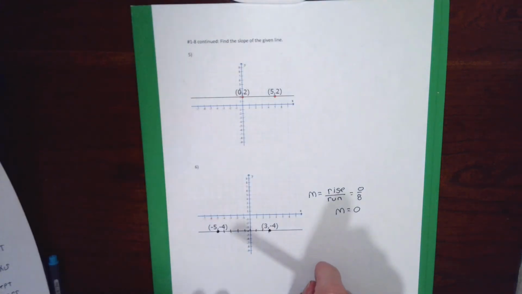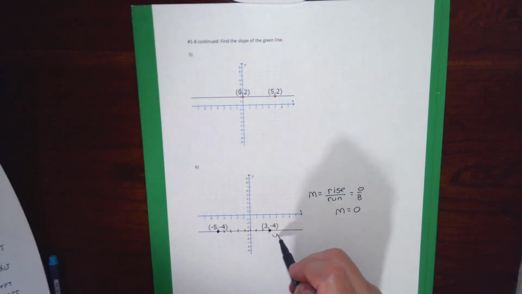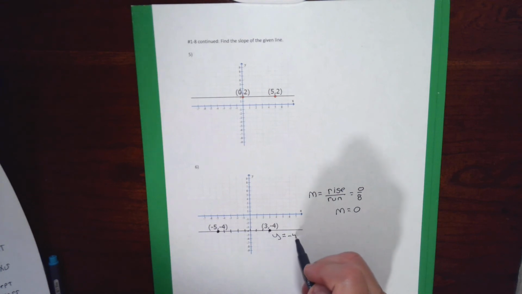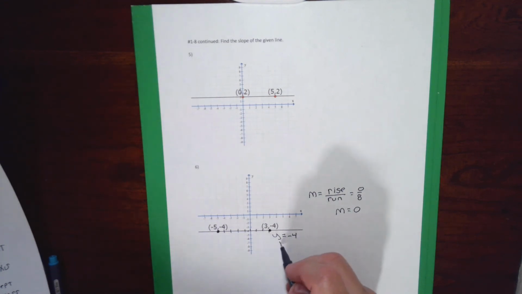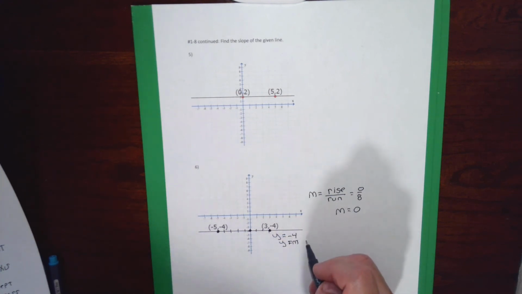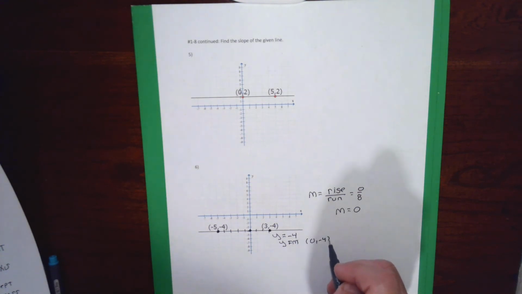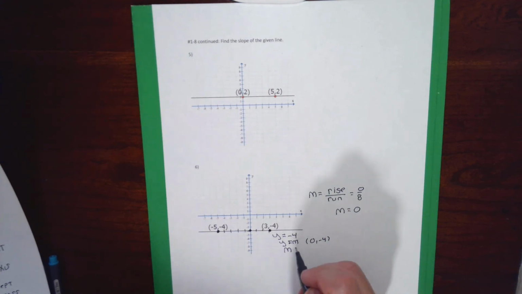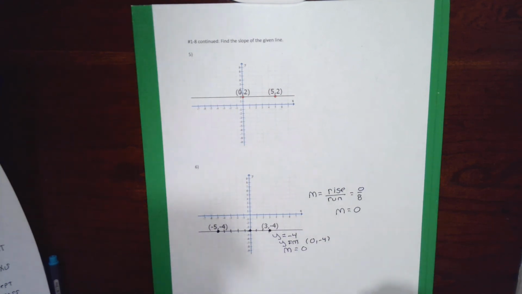As a matter of fact, this line has an equation, y equal to negative 4. It has a y-intercept. It's not marked, but it crosses the y-axis at the point 0, negative 4. It crosses the y-axis at negative 4. It doesn't have an x-intercept. And it has a slope of 0.